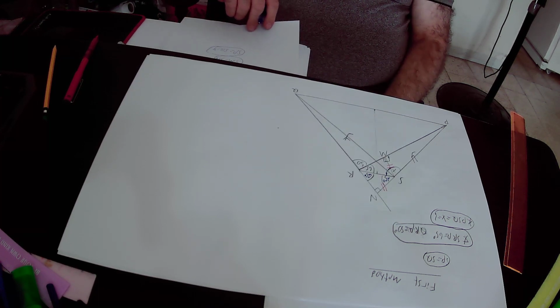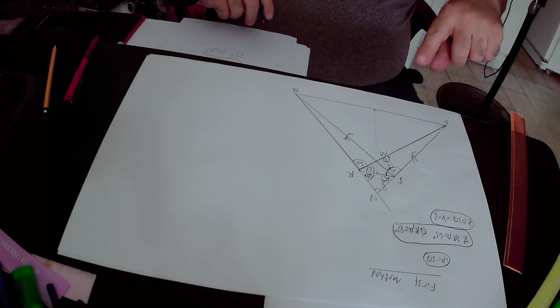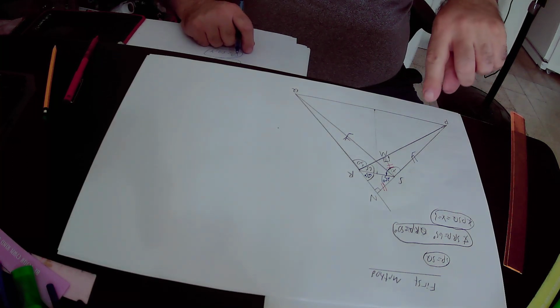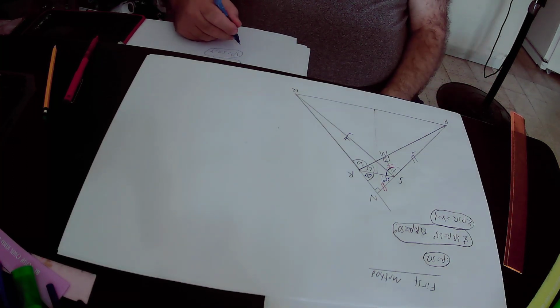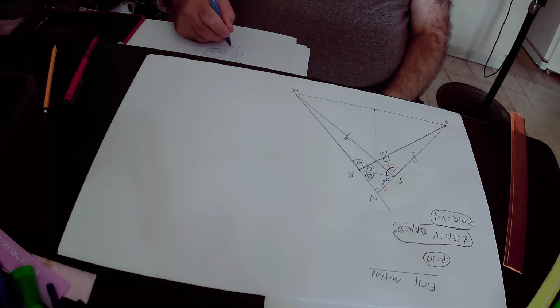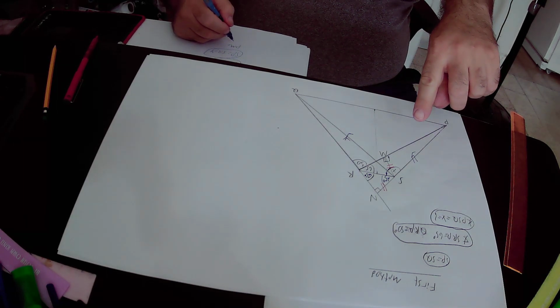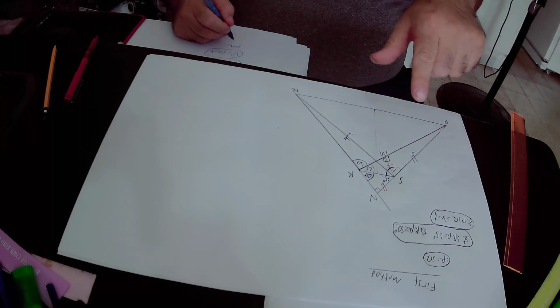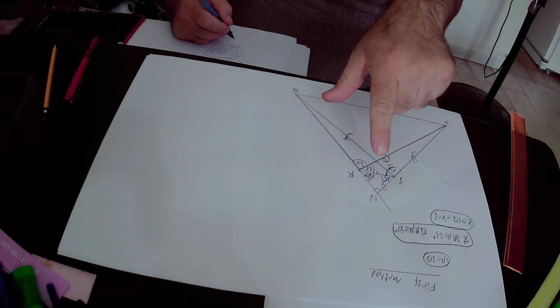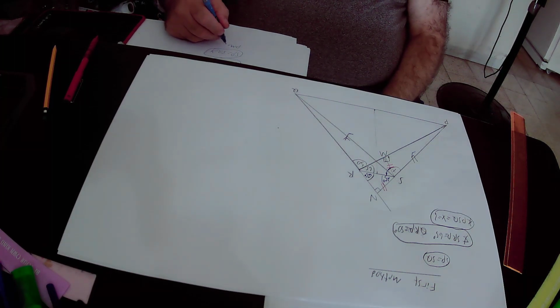And we have side PM of triangle SMP. We will actually prove that side PM of triangle SMP is equal to side NQ of the right triangle SNQ.